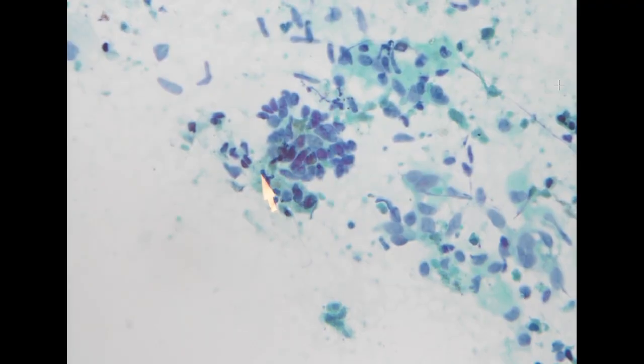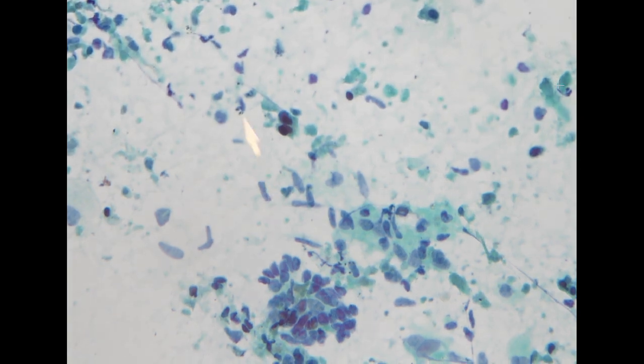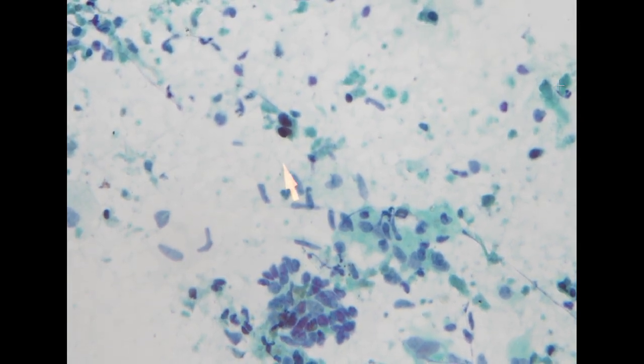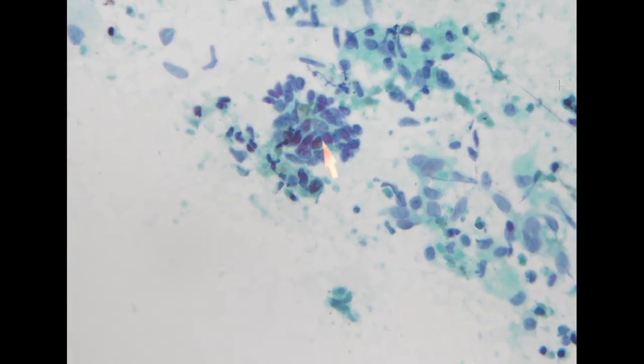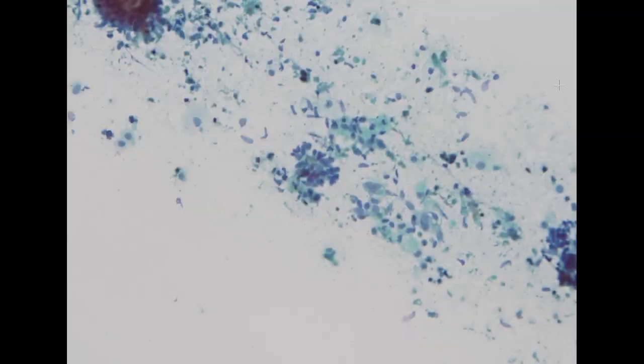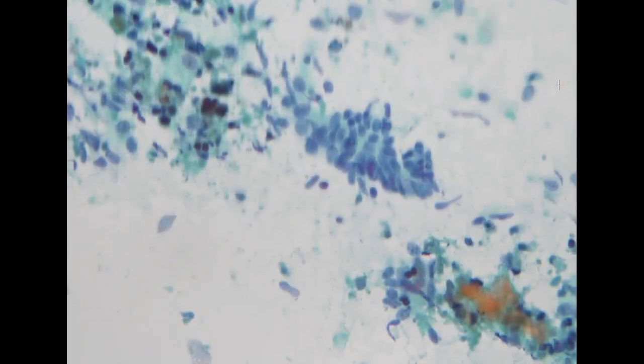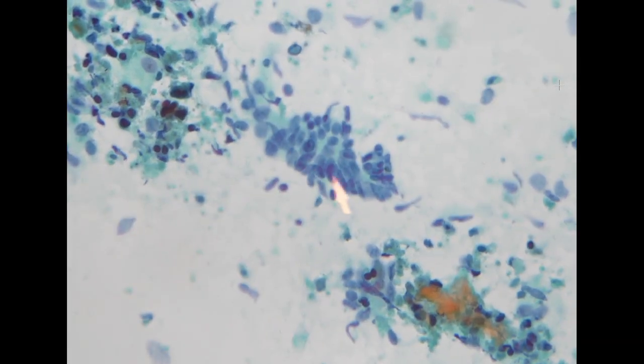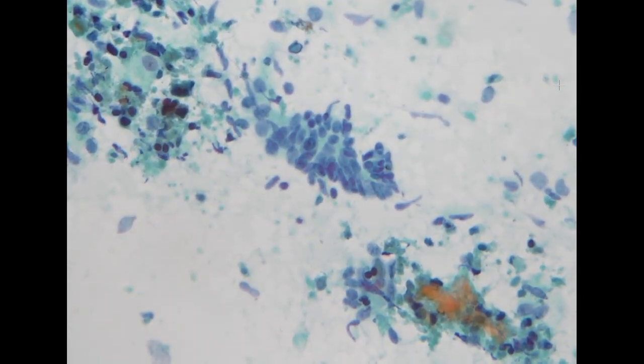It is most commonly what we will see in metastatic colon cancer. So you can see dirty necrosis and stratified, hyperchromatic nuclei in this intestinal type adenocarcinoma morphology. So indeed the patient had a past history of colon cancer and it is compatible with metastatic colon cancer.